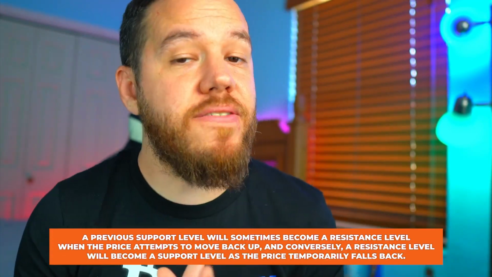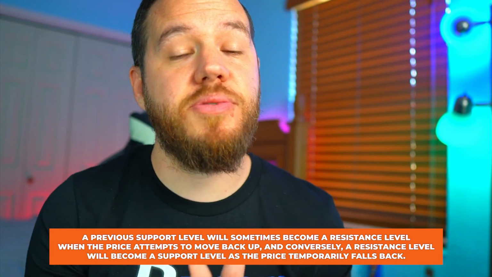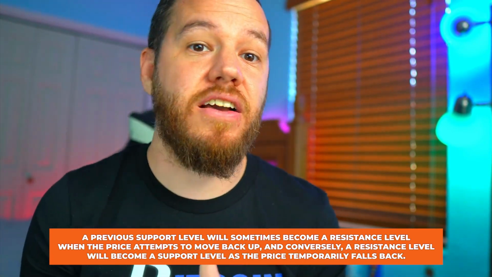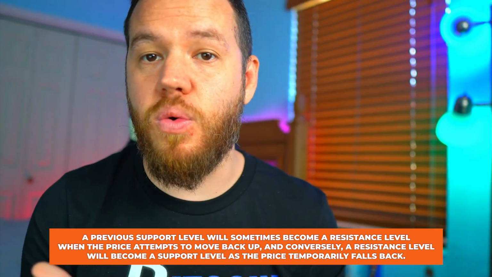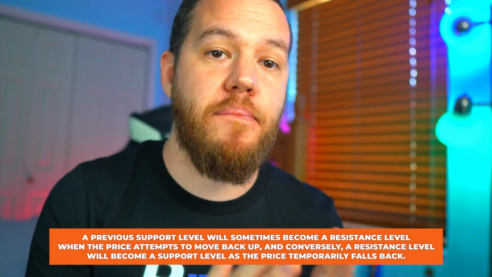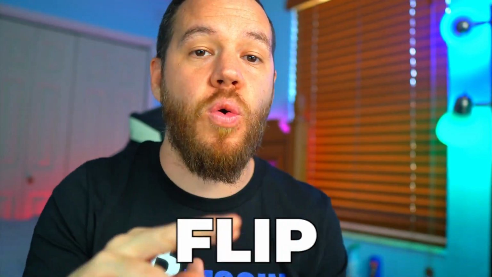Either way, extra force or enthusiasm from either the bulls or bears is needed to break through the support or resistance. A previous support level will sometimes become a resistance level when the price attempts to move back up. And conversely, a resistance level will become a support level as the price temporarily falls back. Like we told you before, support and resistances always flip.